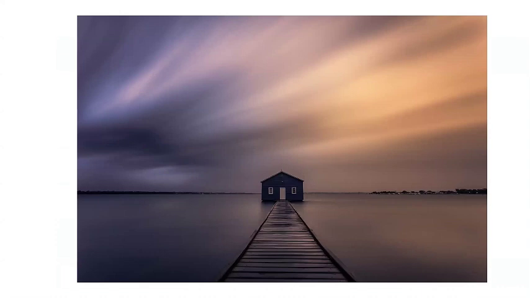Pictures like this, where everything is soft and creamy, anything that is moving will end up having a blur effect on it.